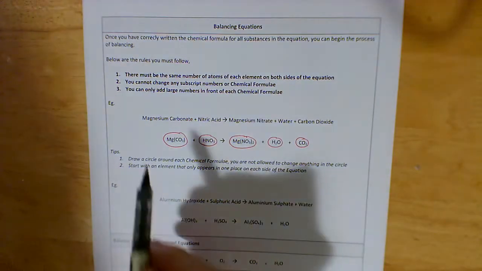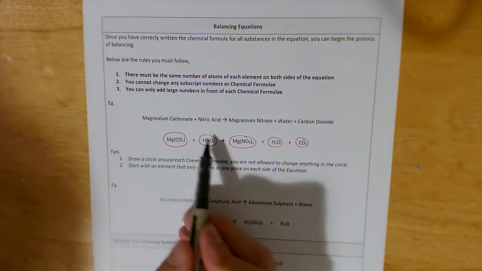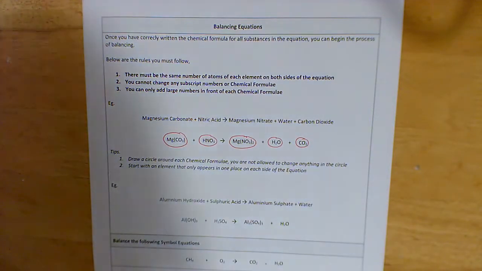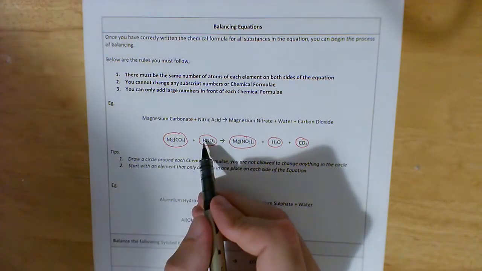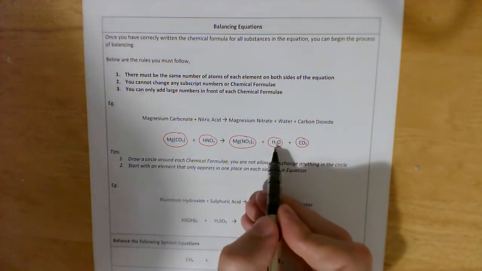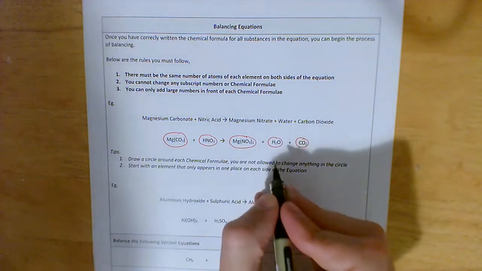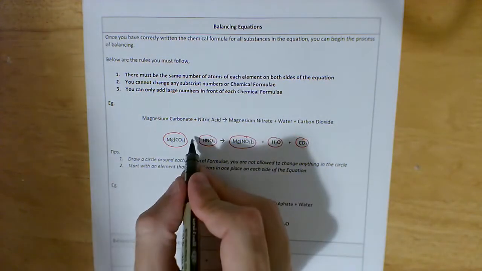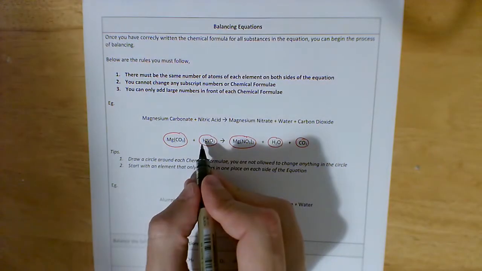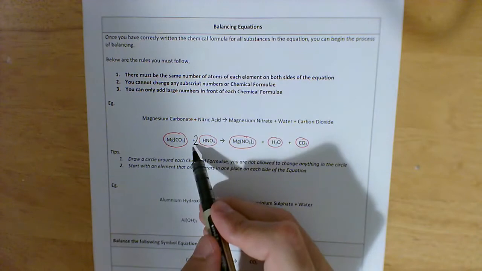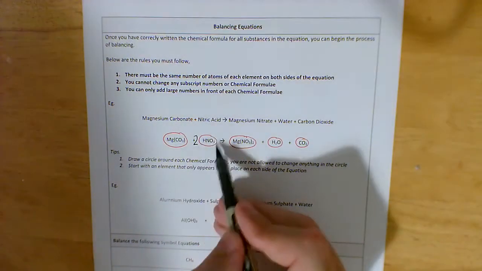Then I'm going to look at the carbon. The carbon only appears in one place on the left, and it only appears in one place on the right. So I've got 1 carbon, 1 carbon. So that looks good. Next, I'm going to look at the hydrogens. I've got 1 hydrogen here, but I've got 2 over here. Now again, I can't change anything in the circle, so I can't add a 2 there, and I can't scribble that 2 out. All I can do is put a number in front of that circle. So if there's 1 in the circle, I'm going to need 2 of them. That now gives me 2 hydrogens, but by doing that, I've now doubled everything in there.